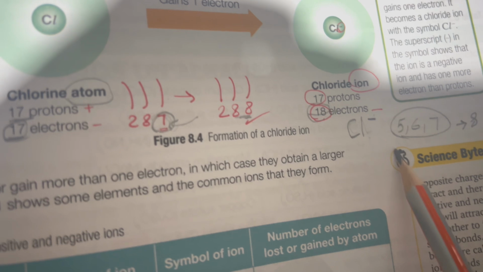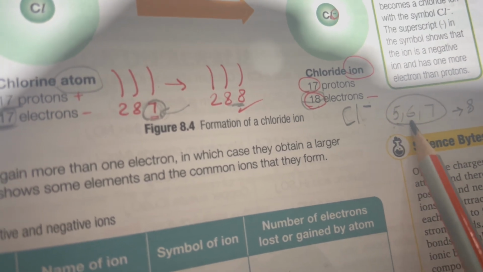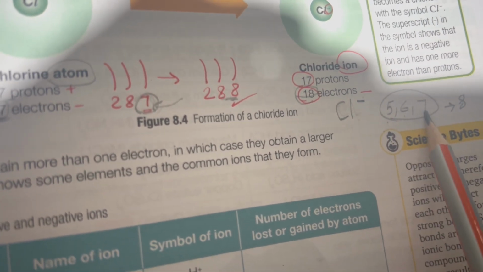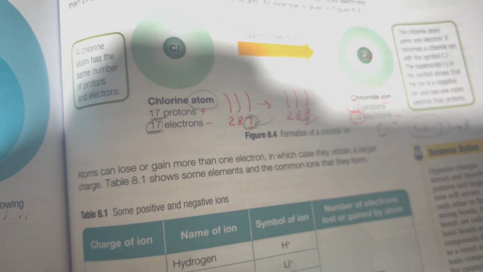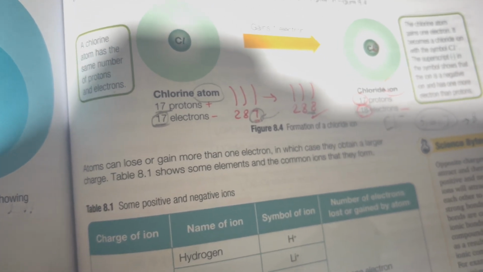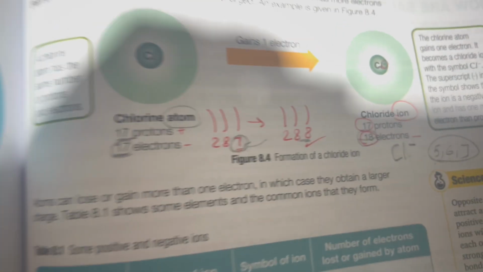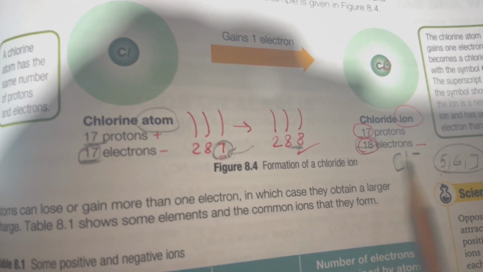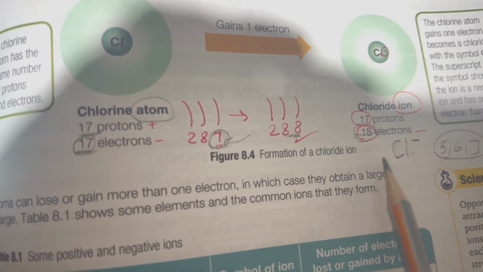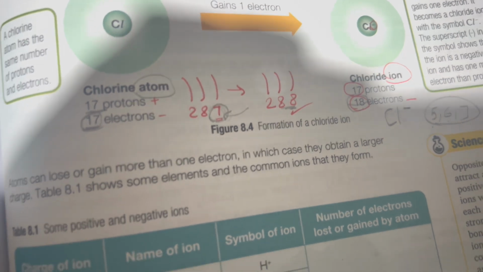Here they will gain 3, here they will gain 2, and here they will gain 1. So non-metals are atoms that gained 1 or 2 or 3 electrons to make their outermost shell full and to become stable.